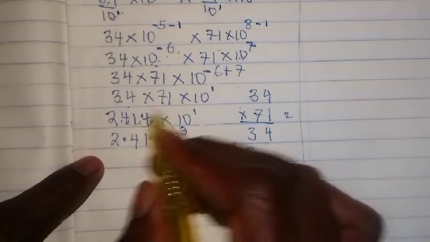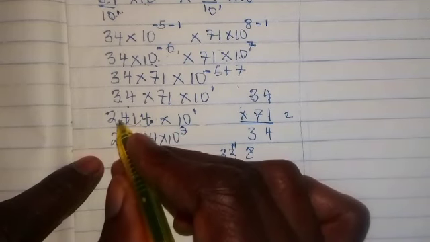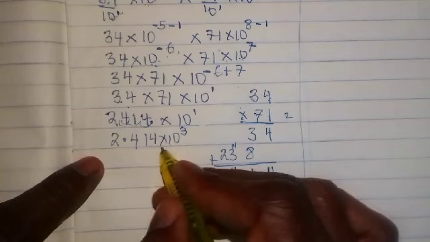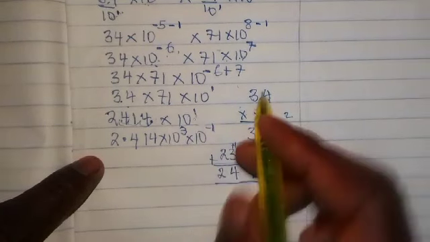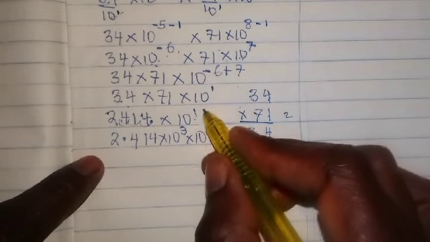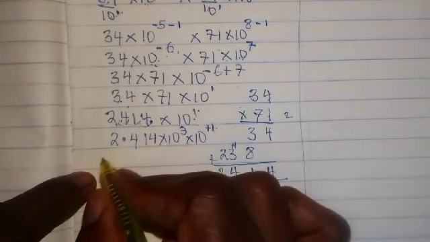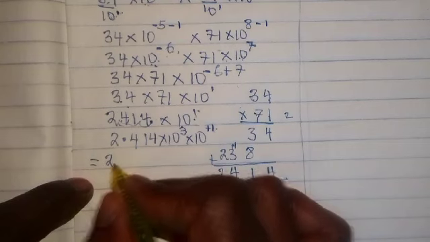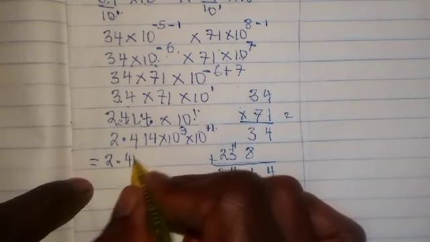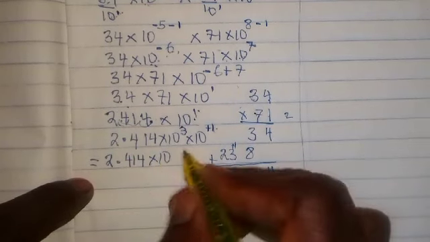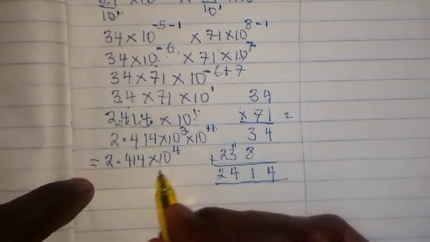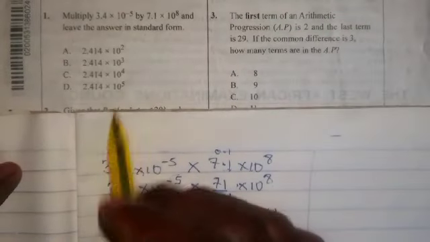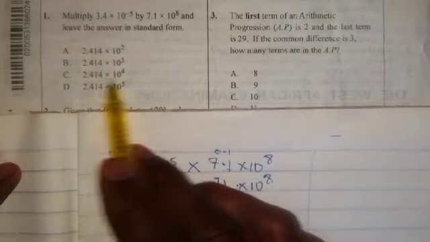This 3 here is the number of times we move the decimal to write it in standard form. Then multiply by 10 power 1, which is the one that we see here. So eventually, our final answer will become 2.414 times 10 raised to 3 plus 1, which is 4. And here is your answer. If you go over the options, you would see that the correct answer is C.